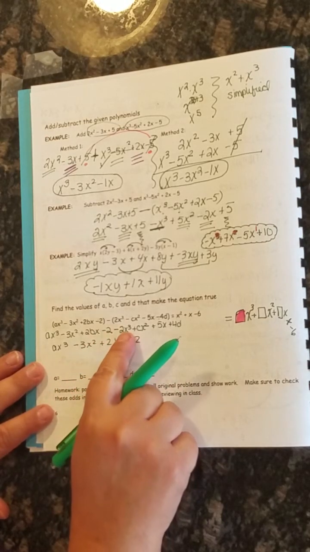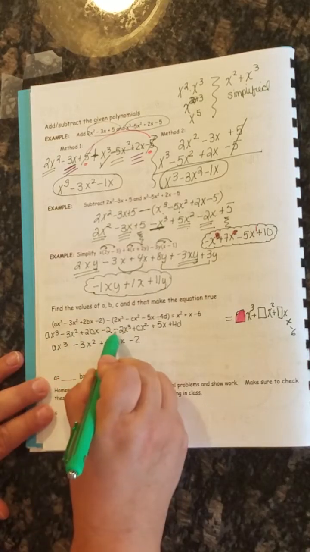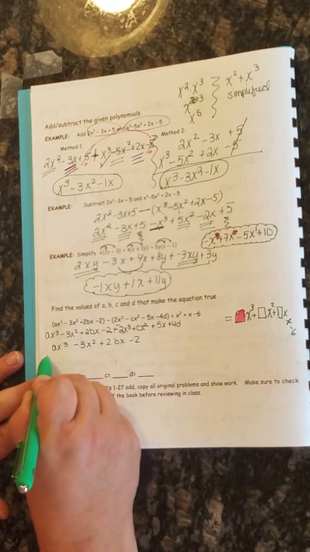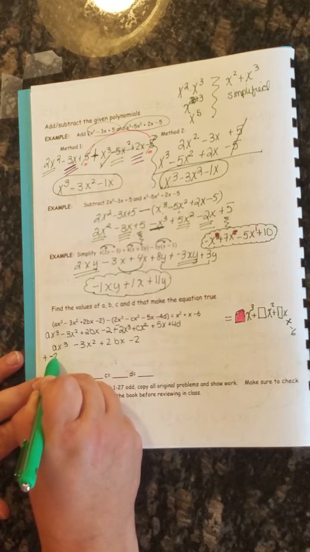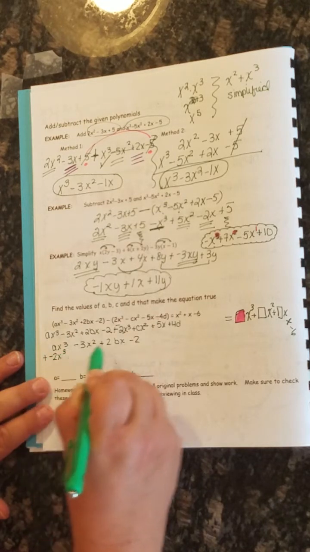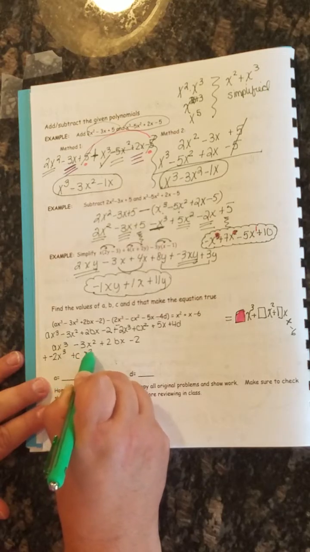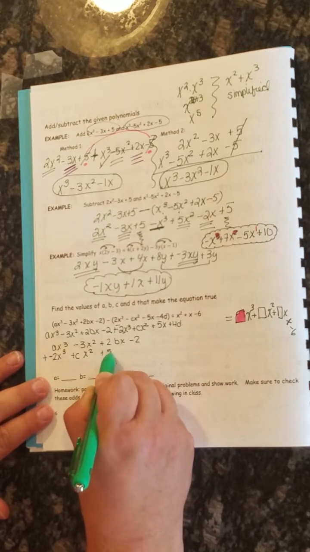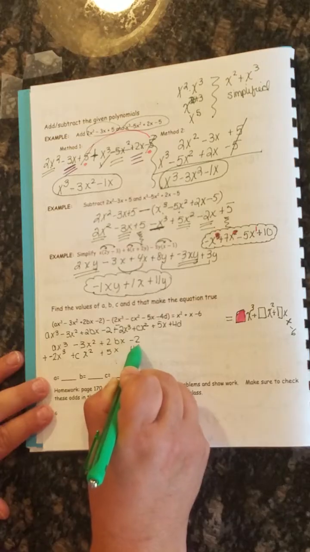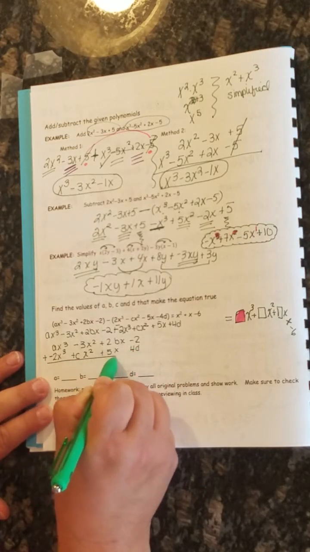I'm going to now take this negative 2x cubed. It's plus a negative, so I'm going to make these all plus a negative 2x cubed. Then I'm going to put the cx squared underneath this, the 5x here, and the 4d here, because I'm going to call all of those like terms.